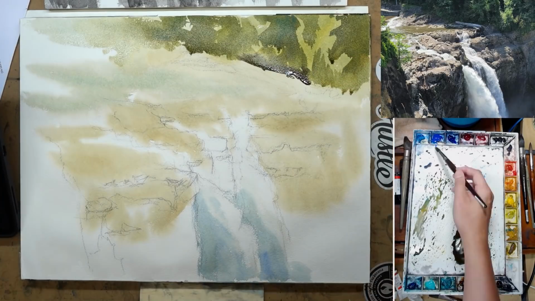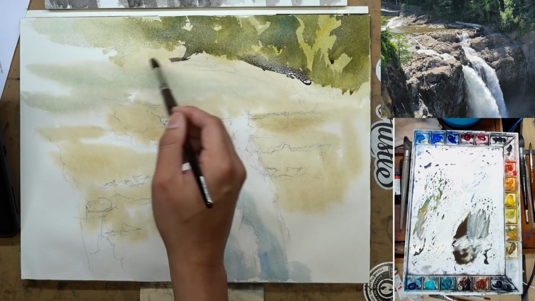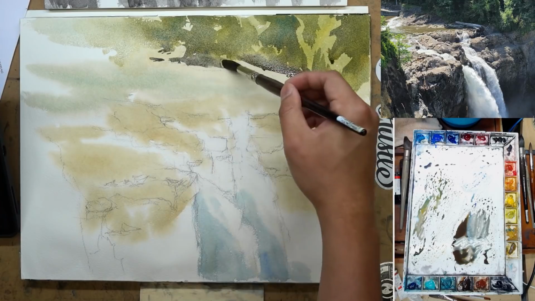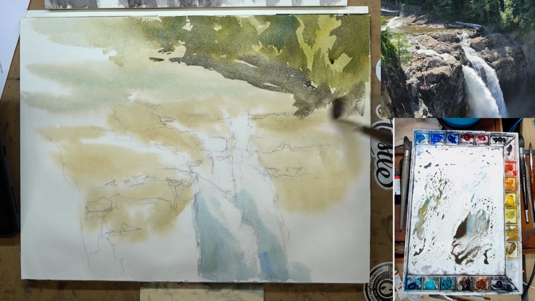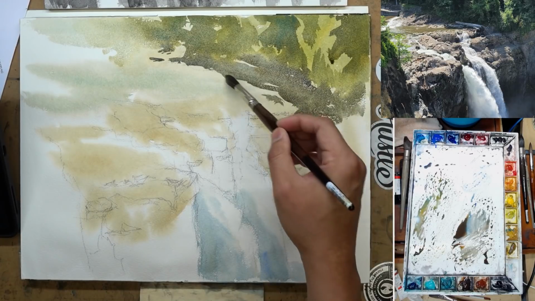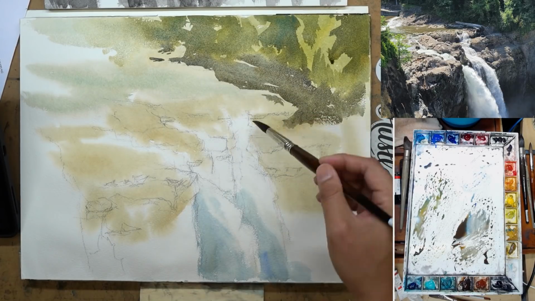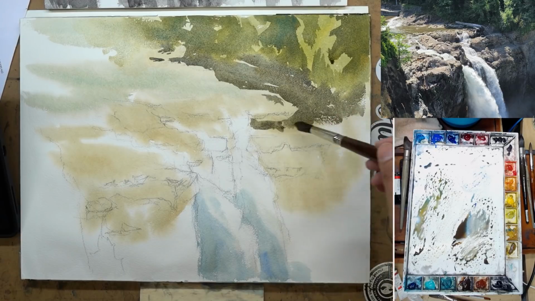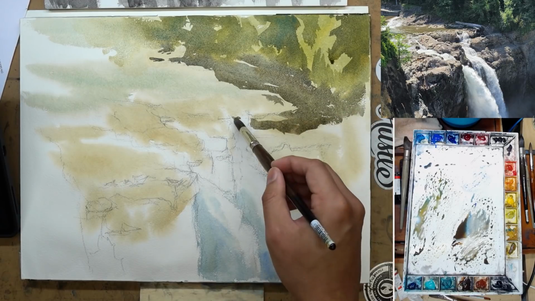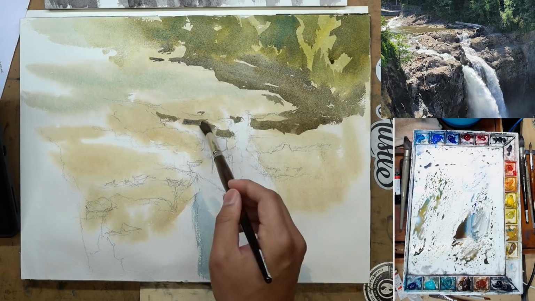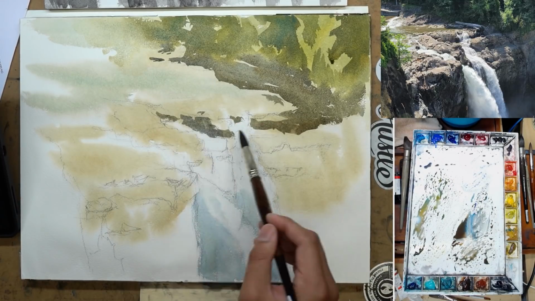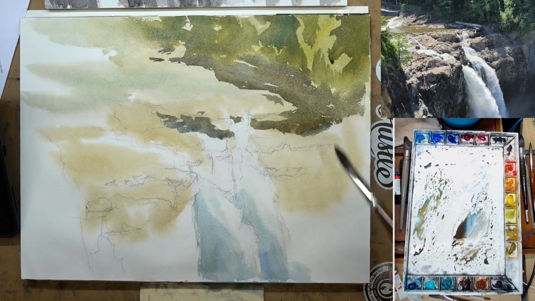And we connect that shape to the shadow that's casting on the rock and the river. So think about connection while you're doing this wash. That's why I needed to mix a lot more color, because it will be easier for me to connect the shape while I'm painting. So now I connect to the rock and the waterfall.